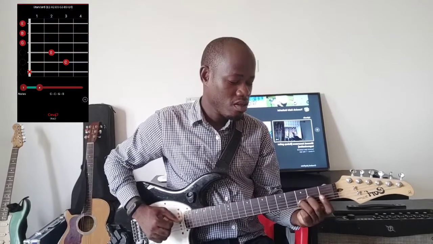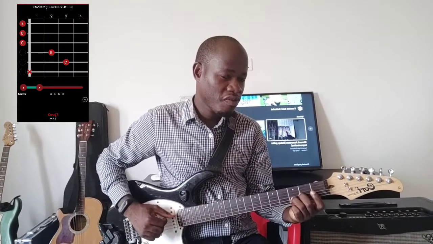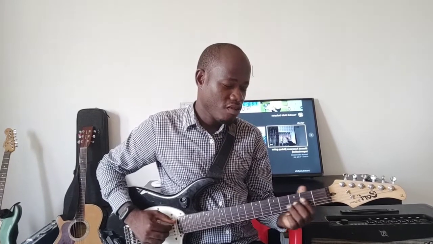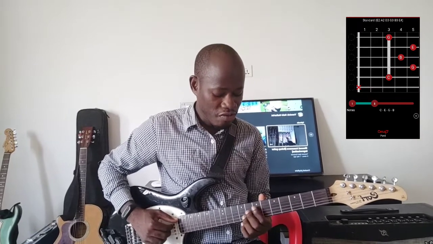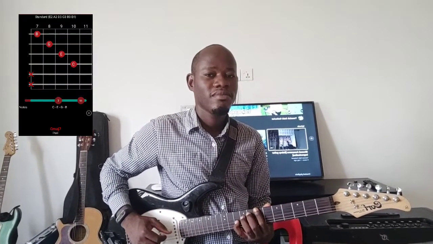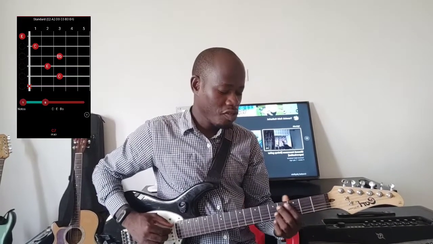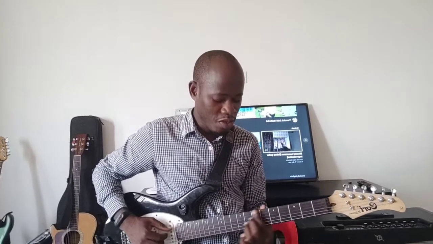Starting with the major 7 chord, C major 7, another type of C major 7, another inversion of C major 7, then C dominant 7, another inversion of C dominant 7, another inversion of C dominant 7.